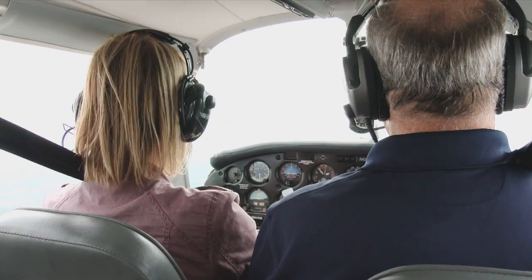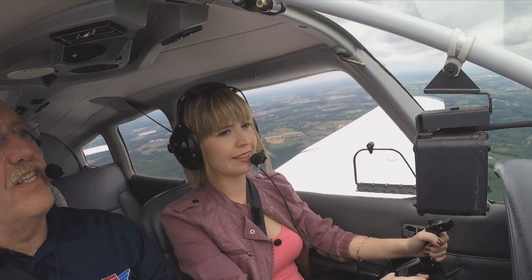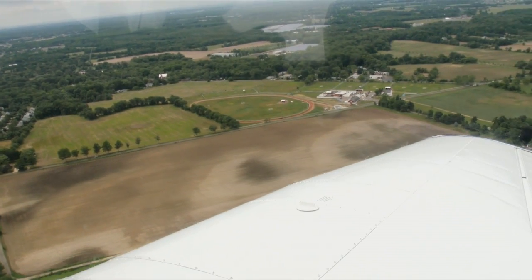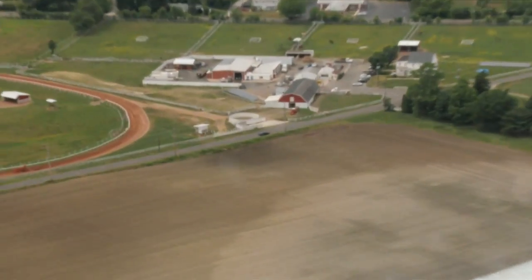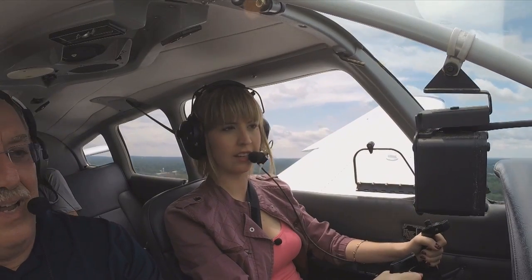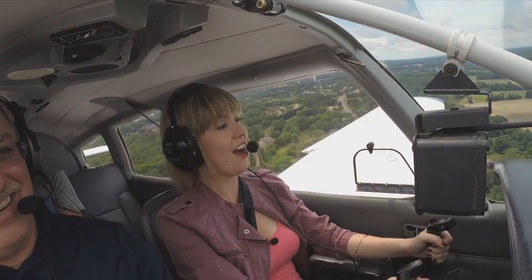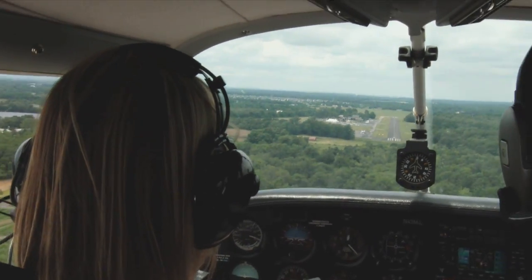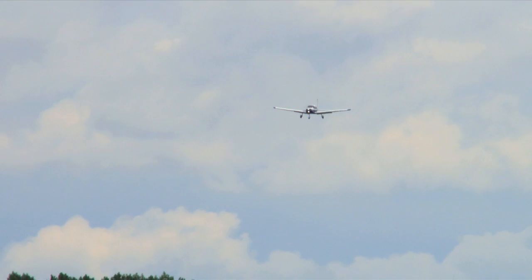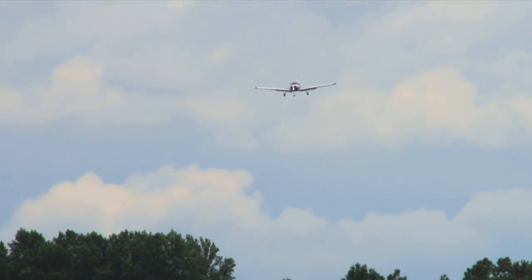Is it harder to land or to take off? Landing is the hardest. Landing takes the most precision. Oh, and guess what? It's time for me to land this plane. I'm lost on where the runway is. That's not a good sign. It's right ahead of us. Oh, I see it. I see it. Now we're heading right down to it. That's a little scarier as you're going closer to the ground.